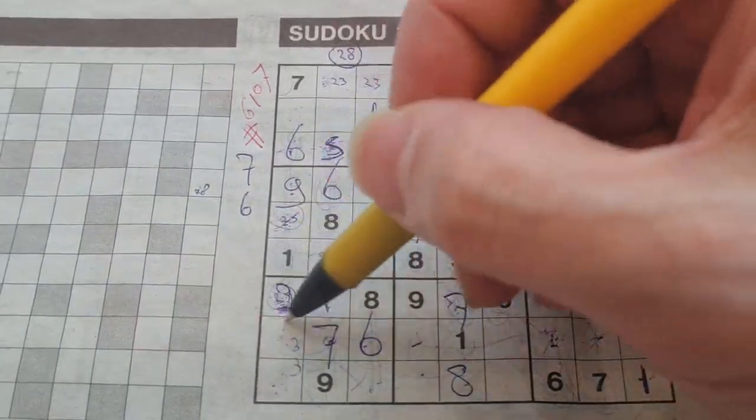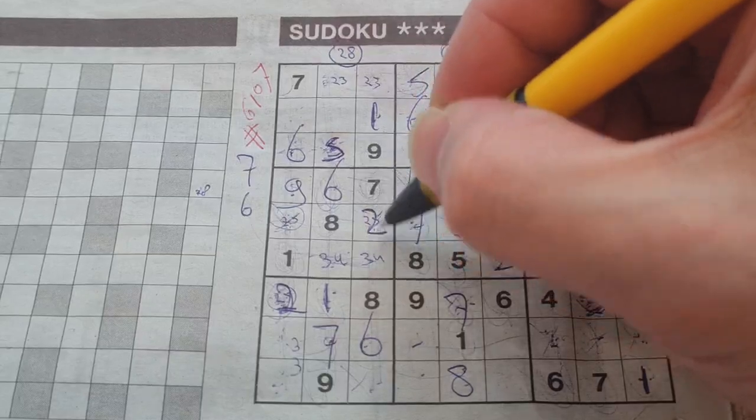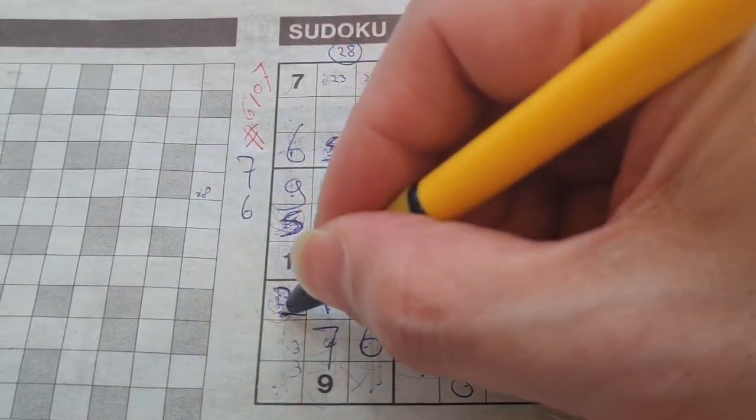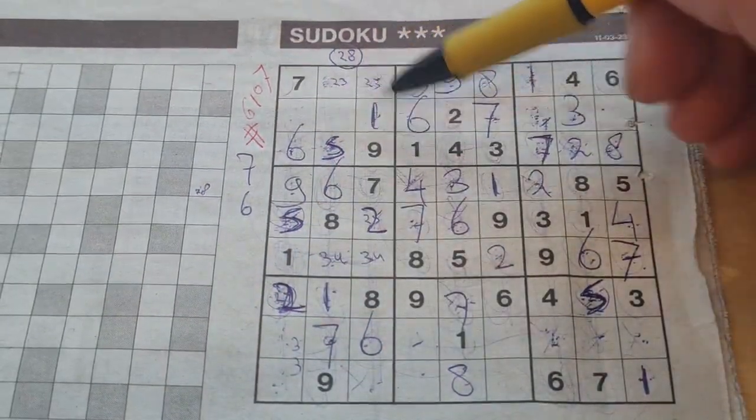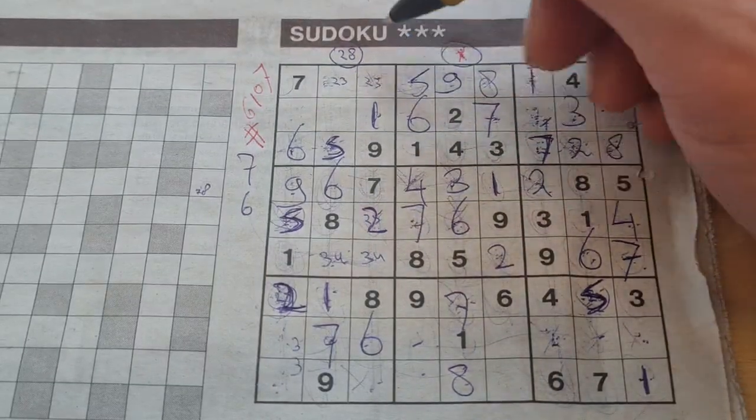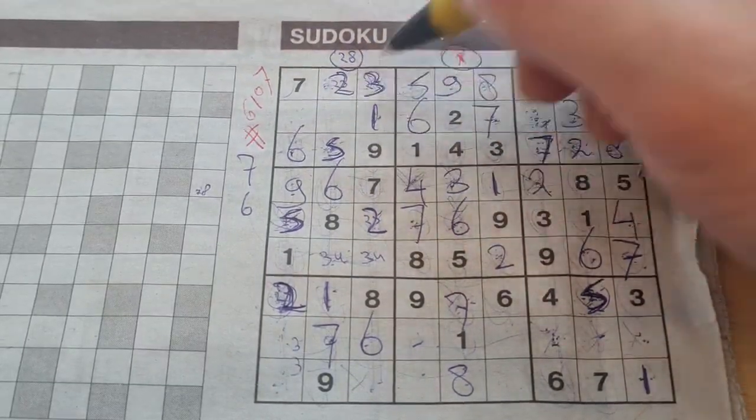2 and a 5. We have a 2 now in the first column. No 2 there. 2 should be here. And a 5 goes there. 2 and a 3, we have a 2 now in the third column, no 2 there, 2 should be here, and a 3 goes there.